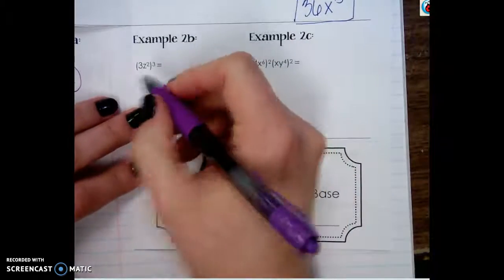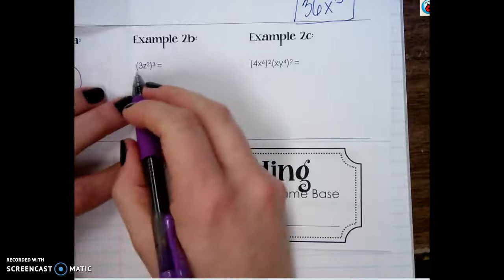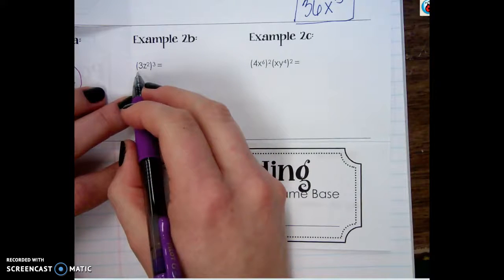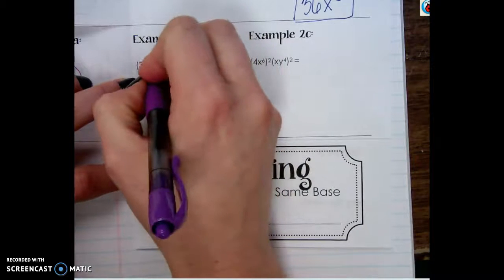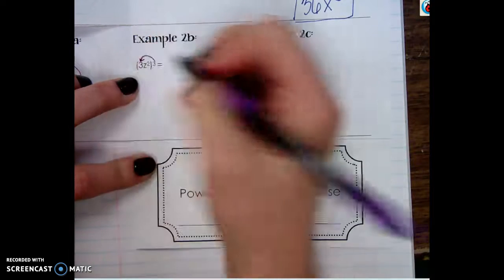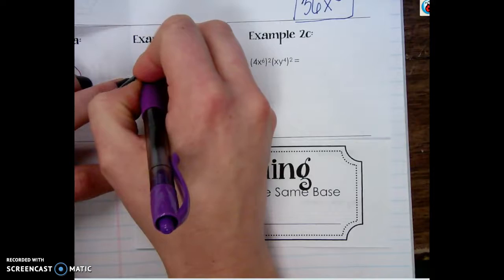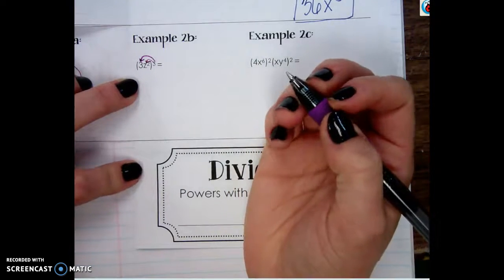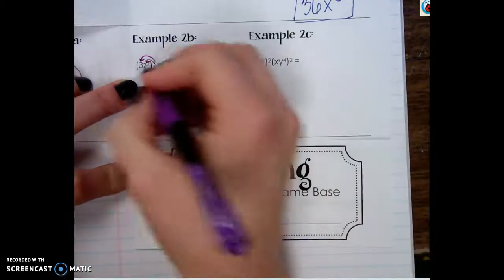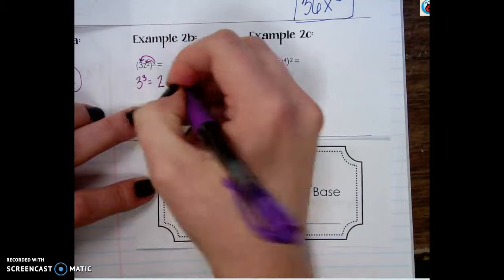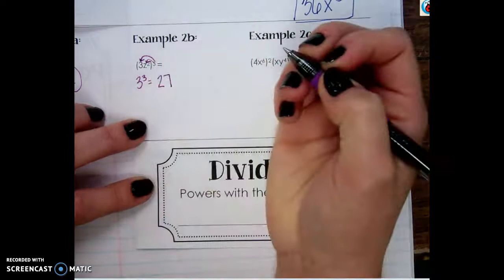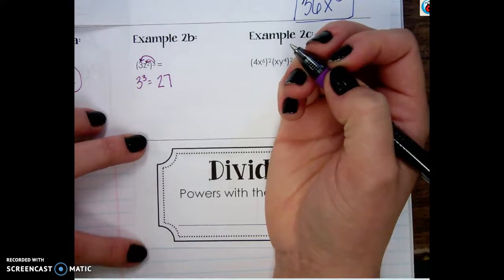Example 2b is a little bit different because I have another coefficient in here, just like we saw in example 1c. Okay? I'm going to actually take this to the third power and break it down to the 3 and bring it down to that z squared thing. Well, we know that 3 to the third power is 27. That's going to be our coefficient in our problem.